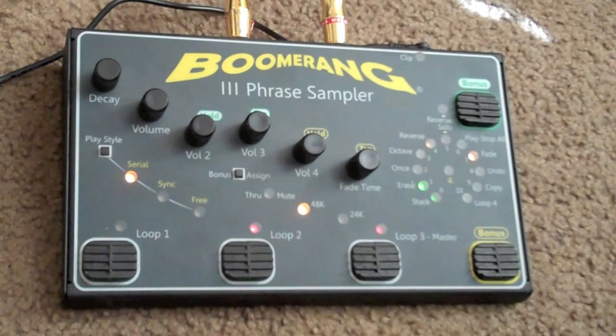The other functions that I have are the erase function and the fade function. I'll show you how the fade one works. If this is playing, all I have to do is press that button, and the stuff starts fading out.